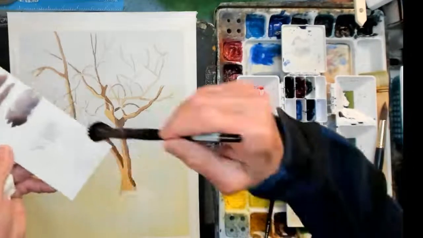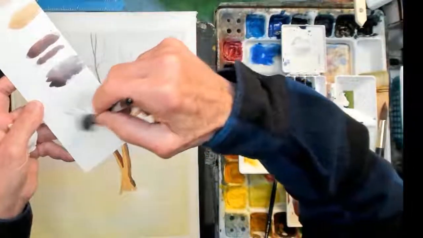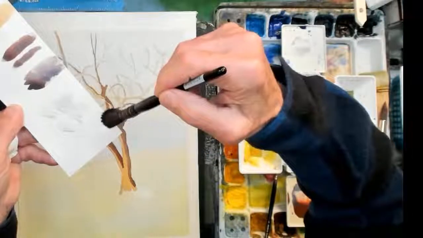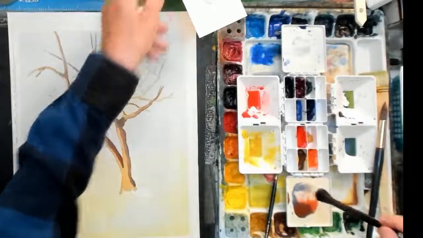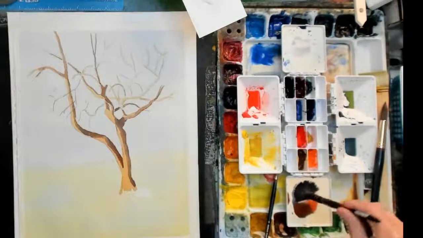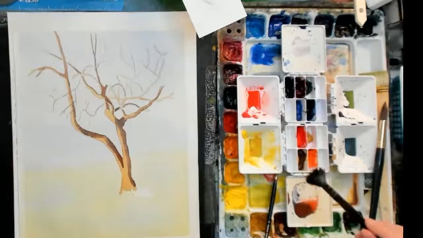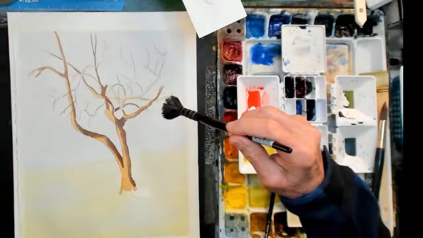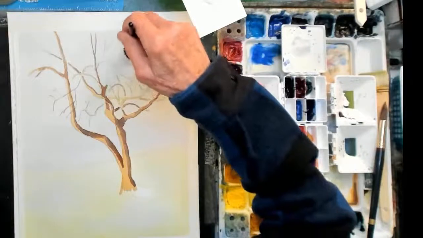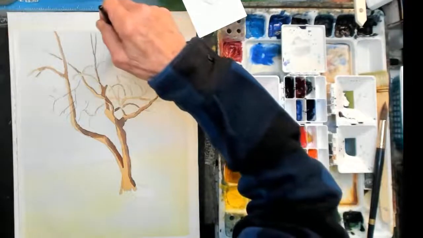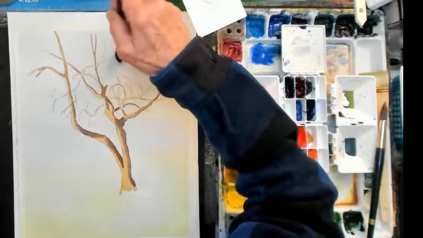So what I'm going to do now is just use a little brush stroke, just a little bit of pigment on it. And that'll indicate those fine ones. So I load the brush, press it down to spread out the bristles. And then I'm going to go in and just do on these branches where I see a lot of small twigs and so forth.